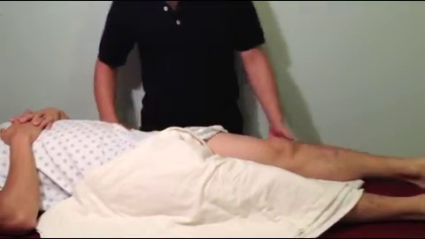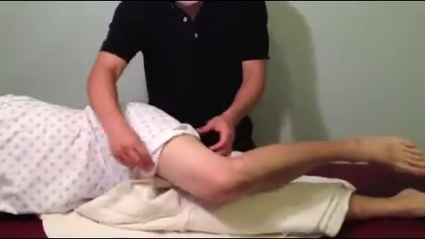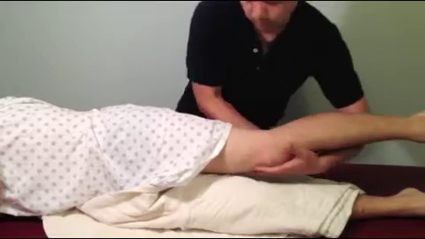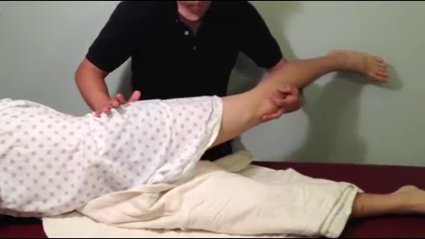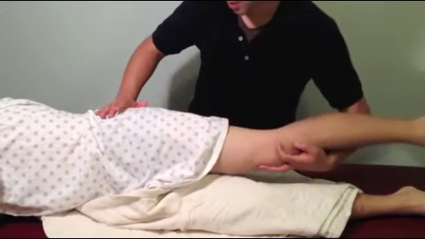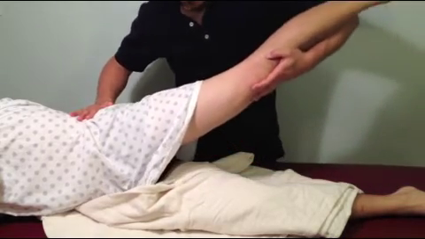Now ask the patient to lie on the right side down. Extension of the hip joint. Stabilize the hip. Also, you can do passive abduction. Patient relax.